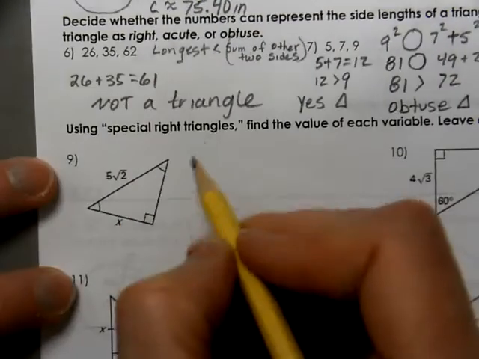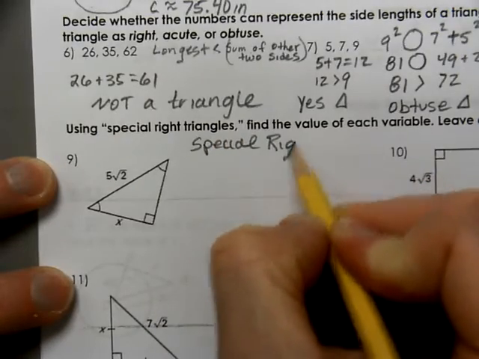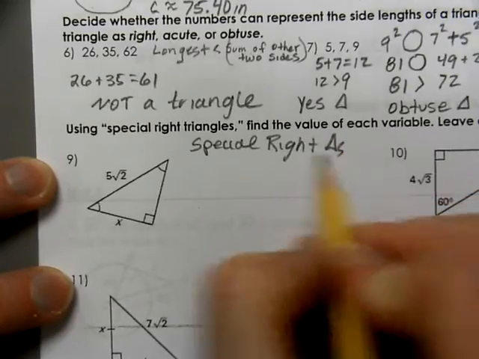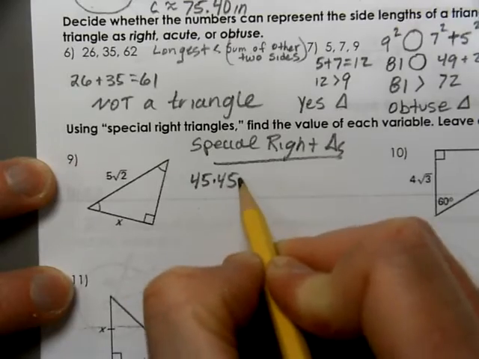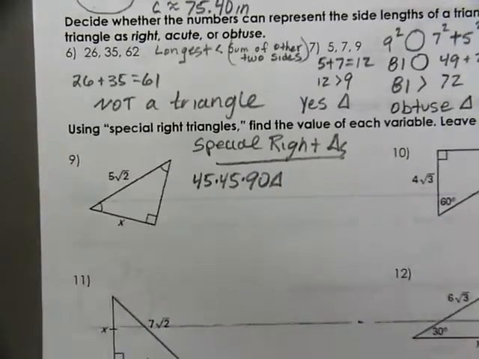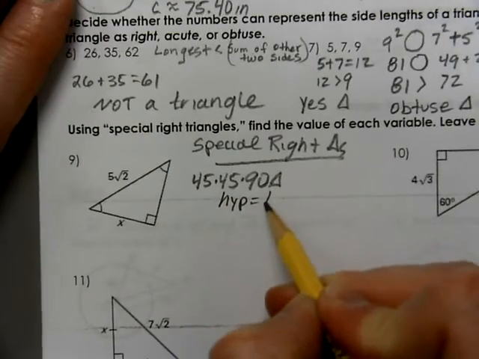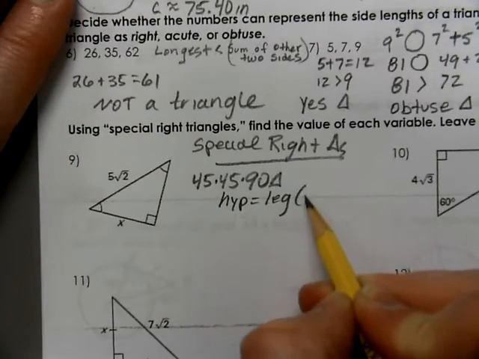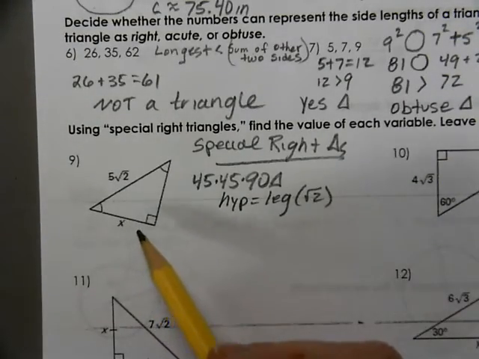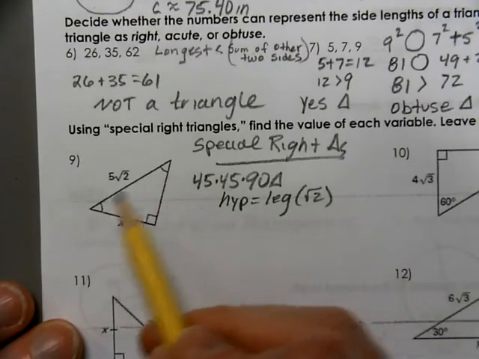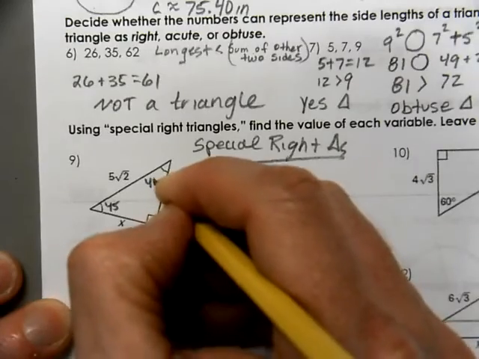Number 9. We have special right triangles. We have a 45, 45, 90 triangle that has a formula where the hypotenuse equals the leg times root 2. So this is a 45, 45, 90 triangle because the two acute angles have the same measurement. They would both have to be 45.